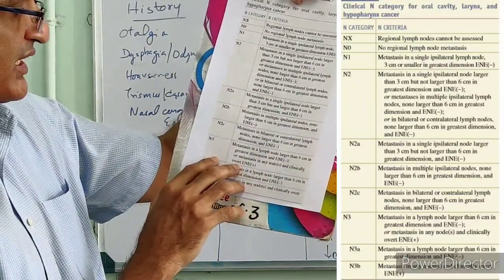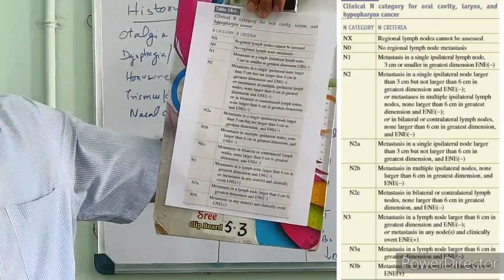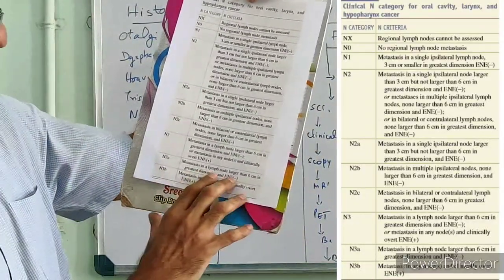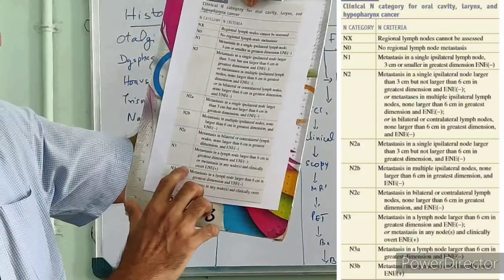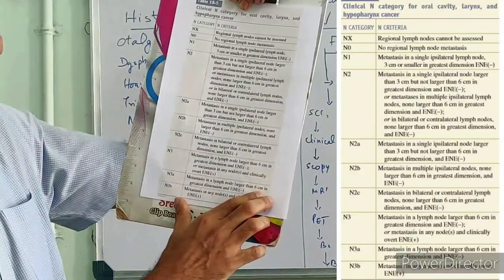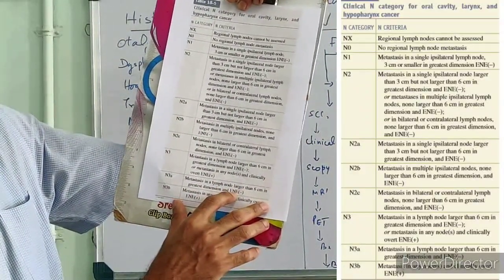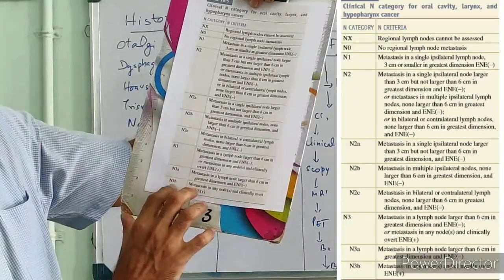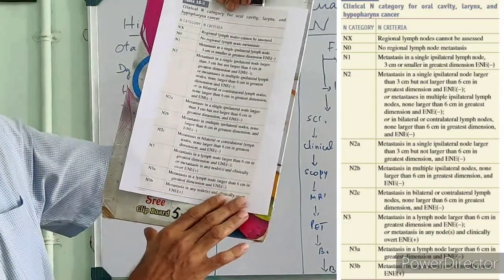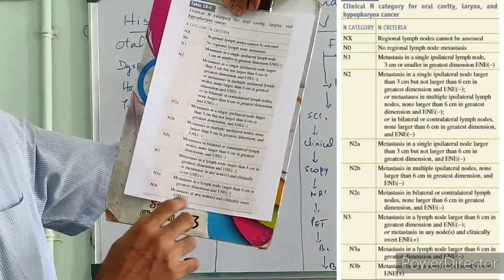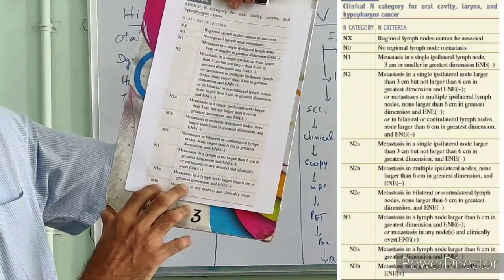N3, in the previous classification, there was only one. N3 means a node which is larger than 6 cm. Here, N3A is a lymph node larger than 6 cm without ENE. N3B is included here: metastasis in any node with clinically overt ENE. ENE plus means any node, any size. If ENE is plus, it automatically becomes N3B.